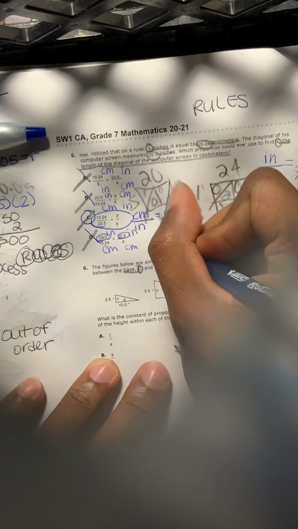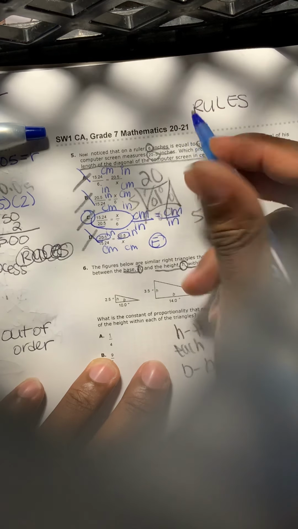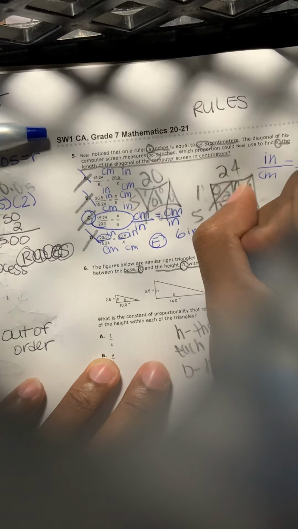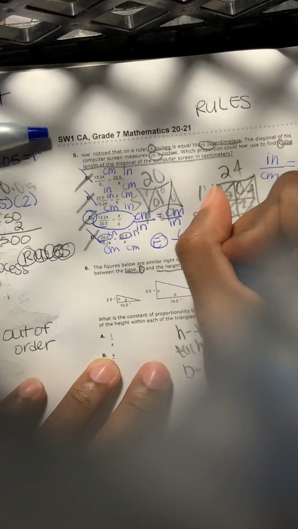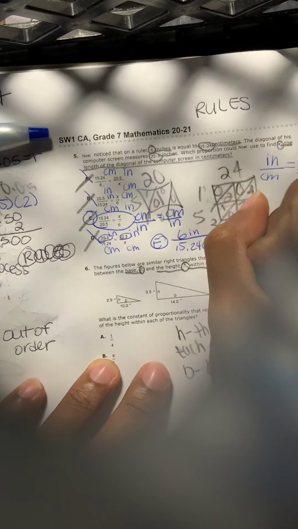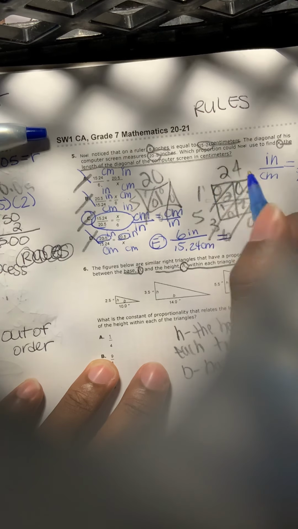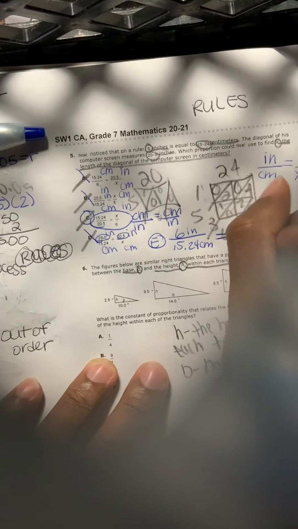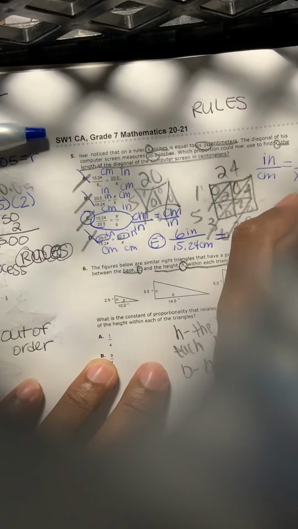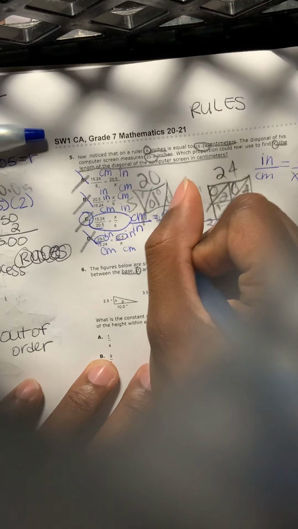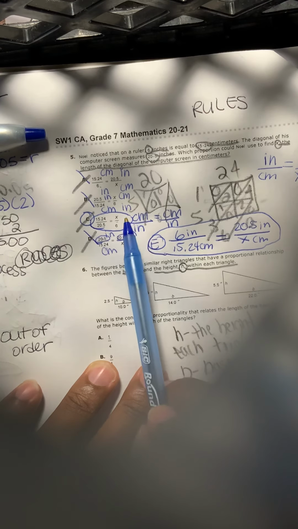Another answer that would have been acceptable would have been 6 inches over 15.24 centimeters, which is equal to 20.5 inches over x centimeters. This is also an acceptable answer. All right, so this is correct, and this is correct.